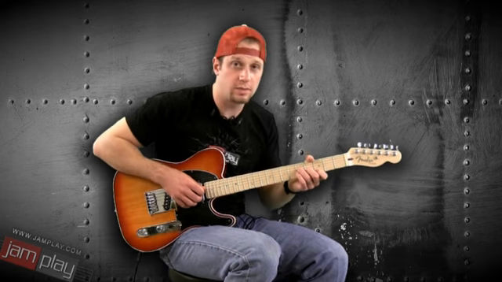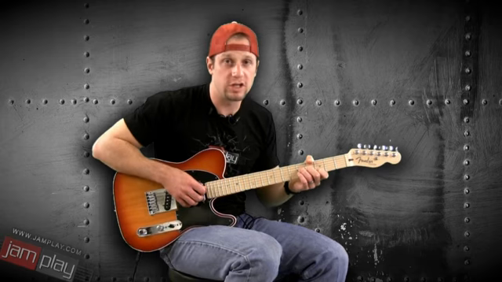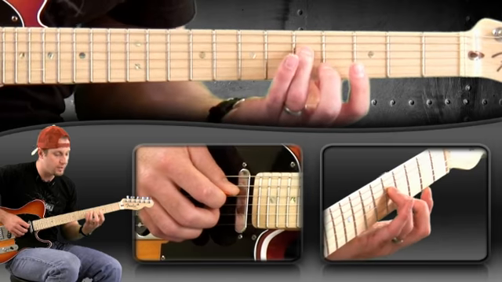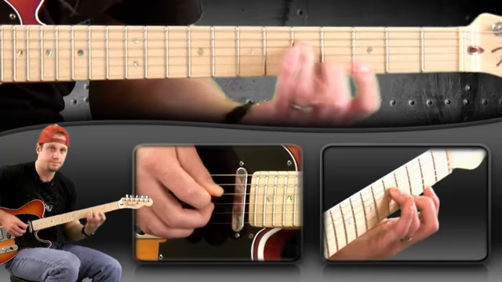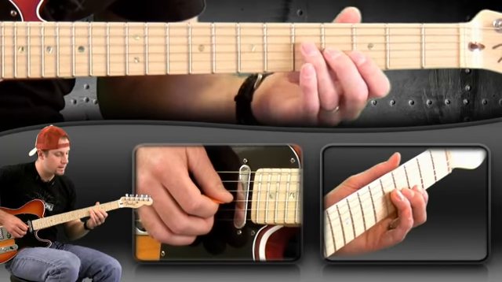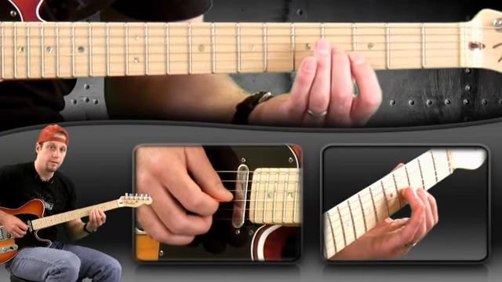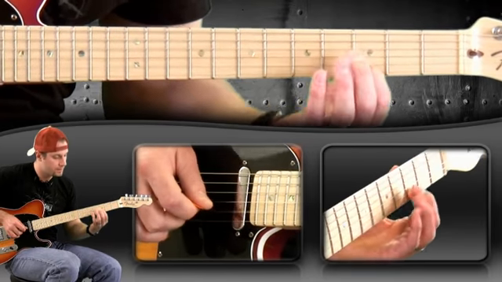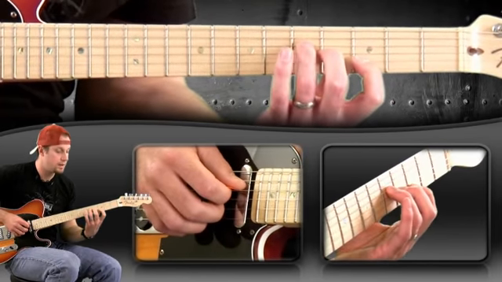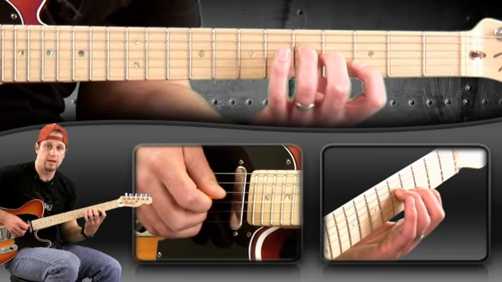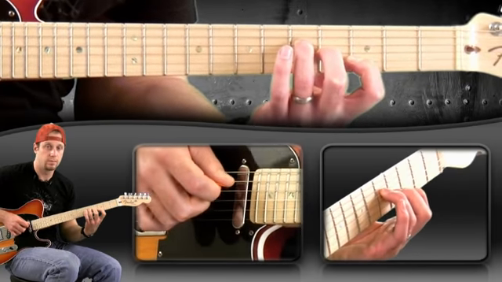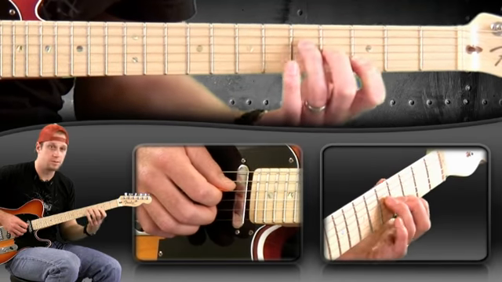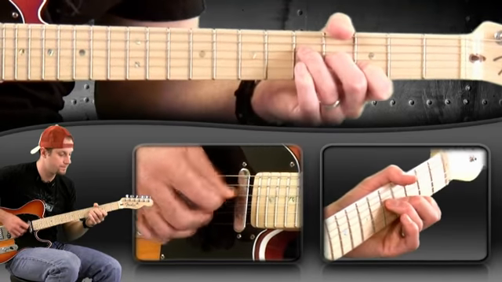To teach these shapes, we're going to be working out of the key of G, and this first one here is going to be third finger, 5th fret, then second finger, 4th fret, first finger, 3rd fret, and that's going to be on strings 4, 3, and 2. That's a major triad, and it's played with these 3 fingers.